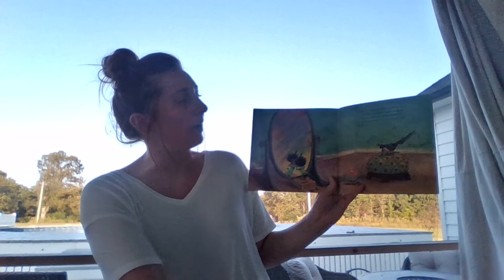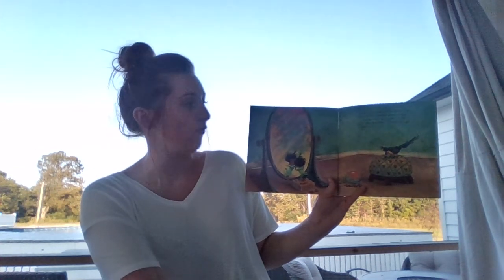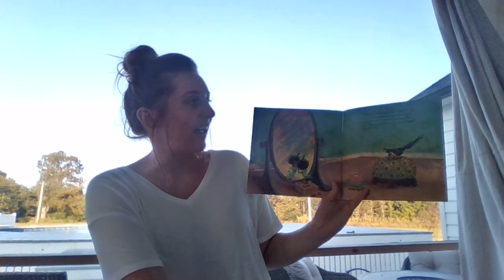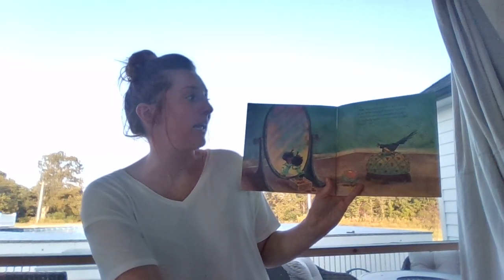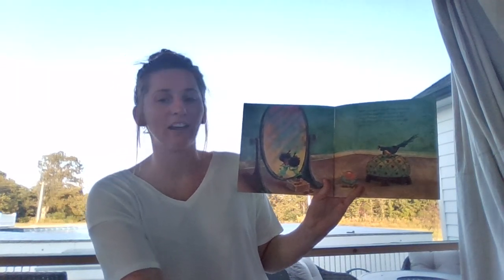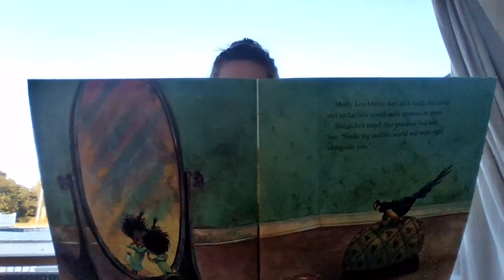Molly Lou Melon had buck teeth that stuck out so far that she could stack pennies on them. She didn't mind. Her grandma had told her, "Smile big and the world will smile right alongside you." So she did.